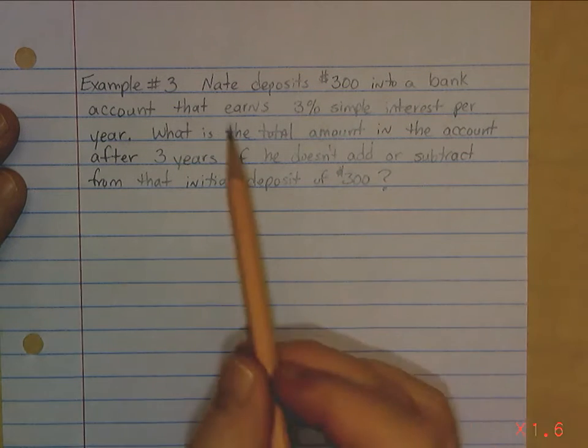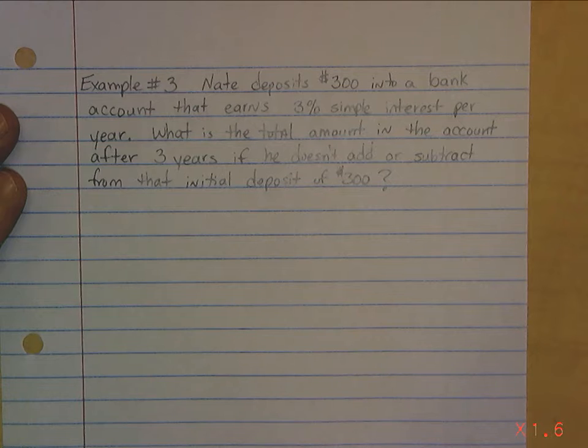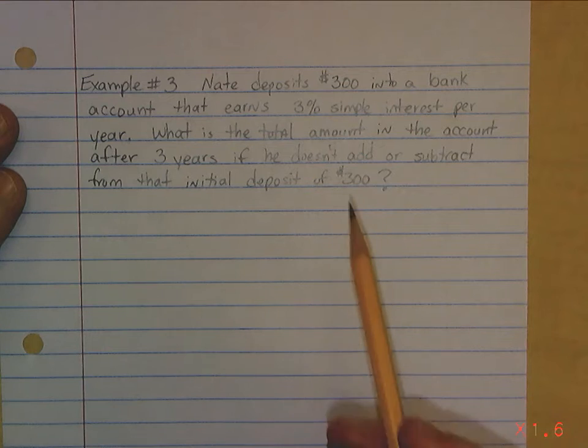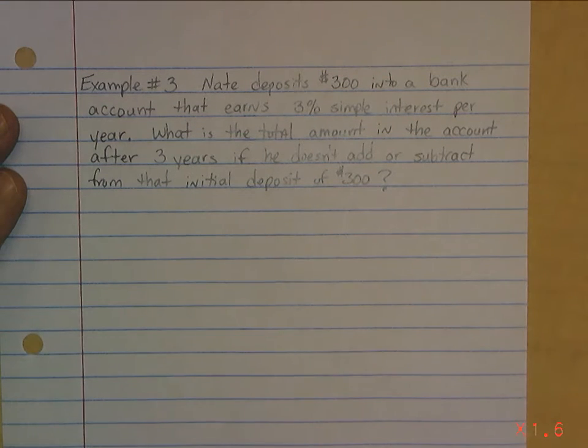So this example here says Nate deposits $300 into a bank account that earns 3% simple interest per year. What is the total amount in the account after 3 years if he doesn't add or subtract from that initial deposit of $300? So again, he puts $300 into the bank account, he leaves it alone. For 3 years, what would that turn out to be?